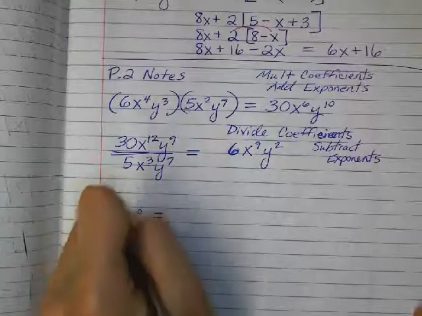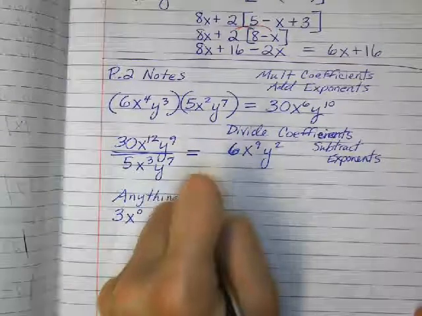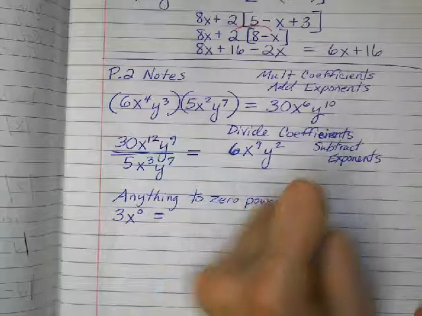What about stuff to the 0 power? Yeah, anything to the 0 power equals 1. Good job.